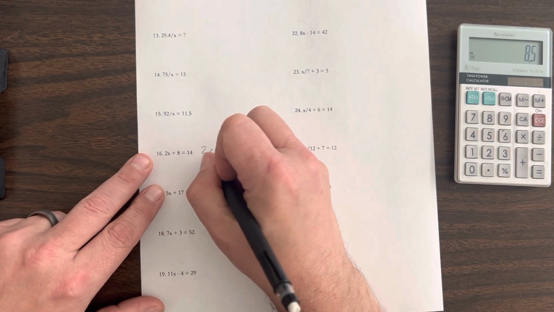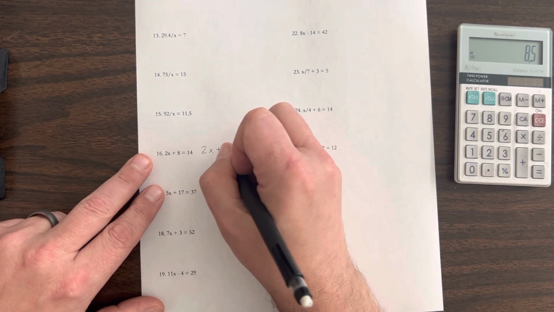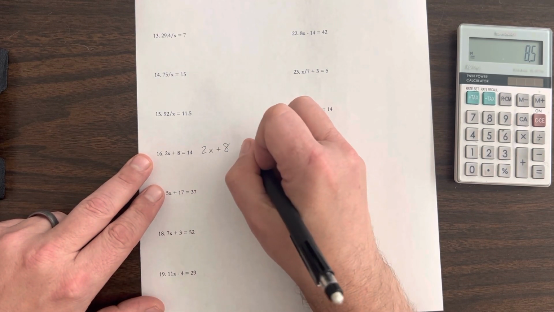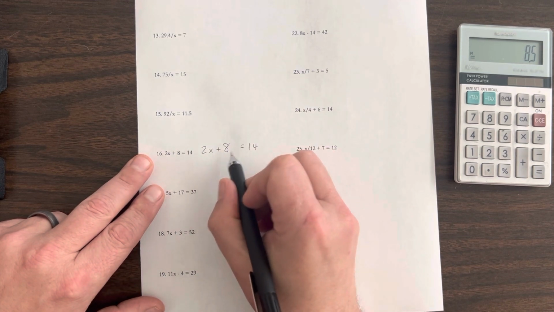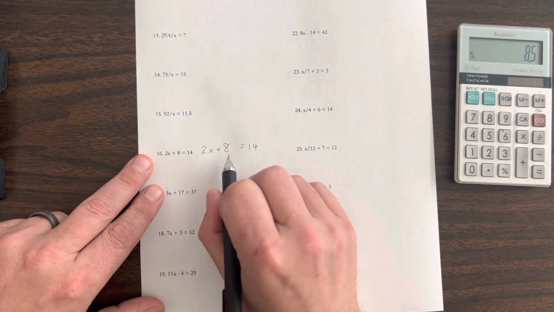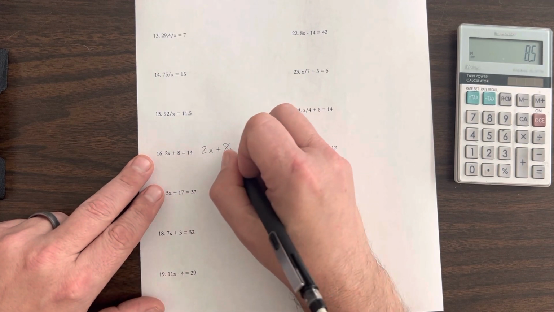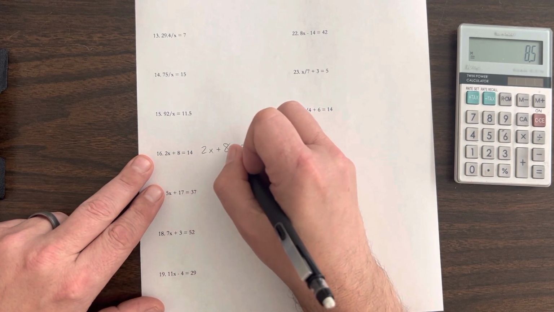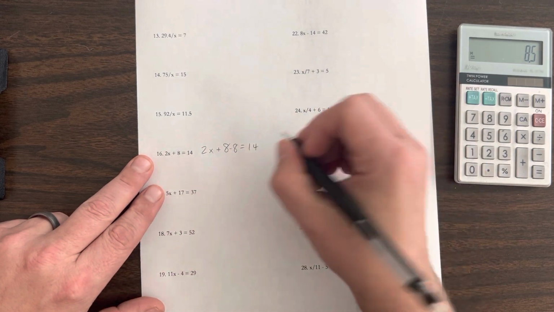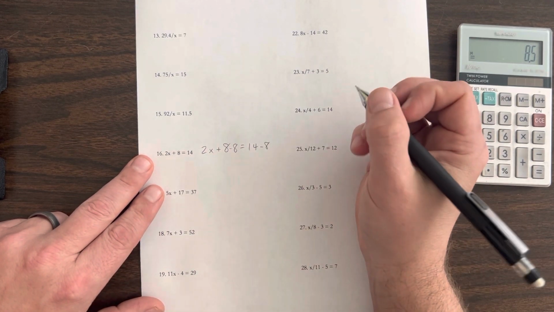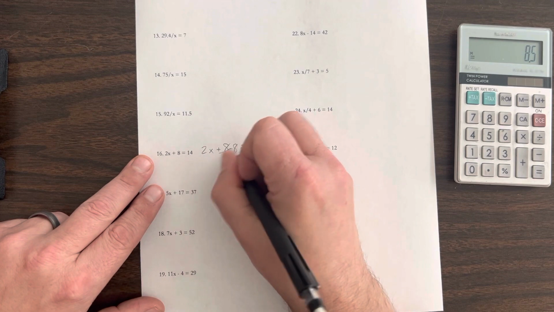16, we have the same stuff, but I have a couple of more numbers here, right? I have 2x plus 8 equals 14. So the first thing I'm going to do is get rid of this 8. I'm going to move it over to the other side. So I'm doing the opposite. So instead of adding 8, subtracting 8, I do it to both sides. These go to 0.